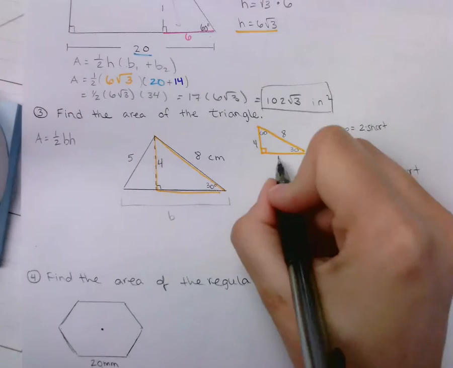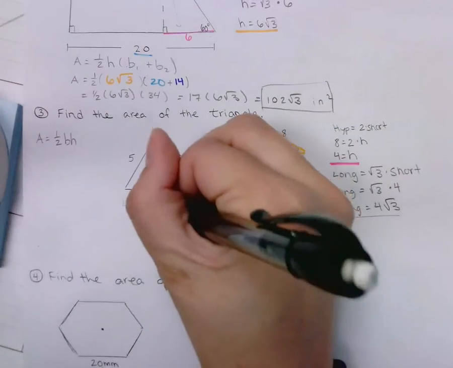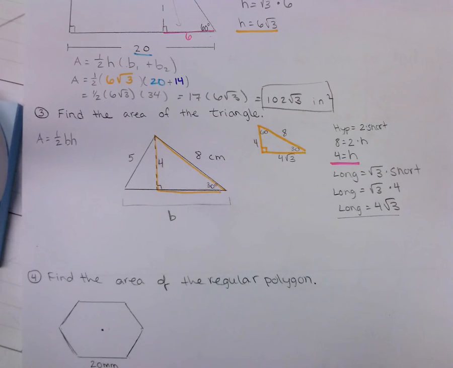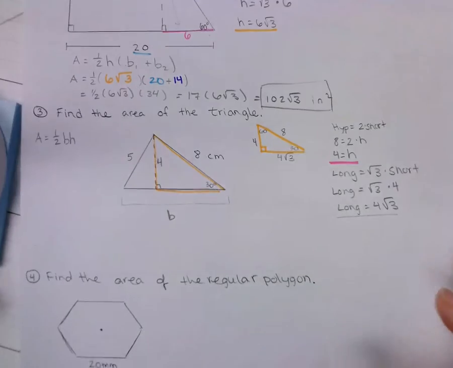Is the base length 6? Is that given? No, that's not 6, that's just B. That's not given at all. Wait, can you do that one more time? It's just a rule. One of the rules is that the long leg in a 30, 60, 90 triangle.